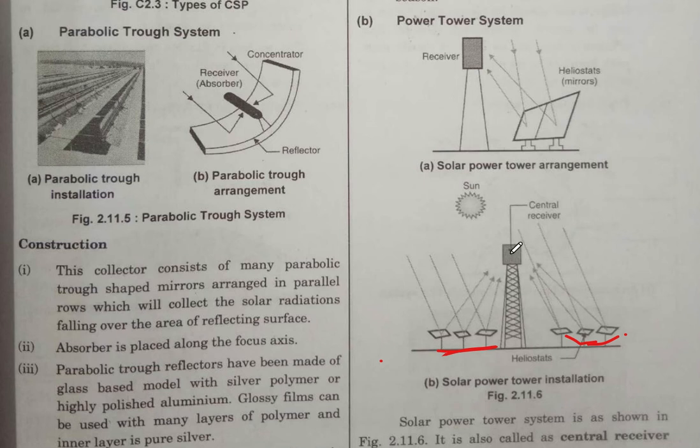So the tower does not have to change its own orientation. These mirrors adjust in such a way that the sun's rays impact them at 90 degrees, and then they tilt in a manner that all these rays get concentrated on the central receiver tower. So how does this work?